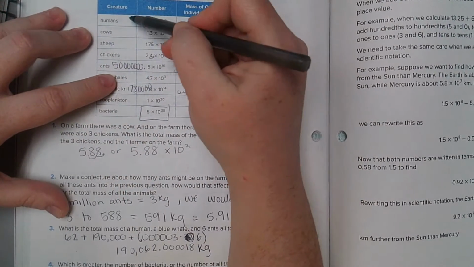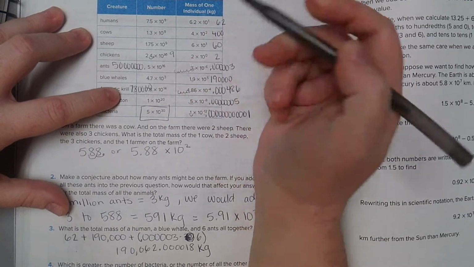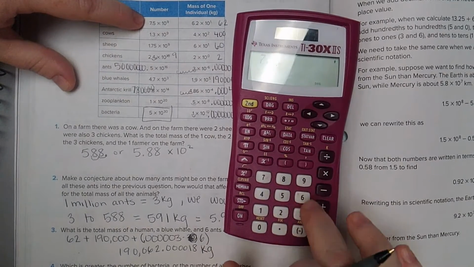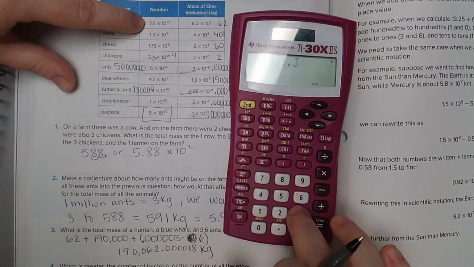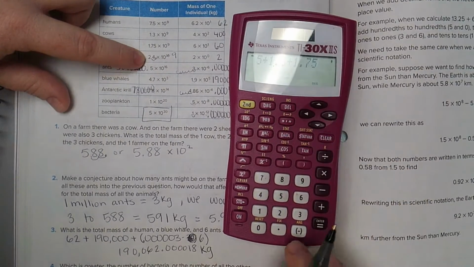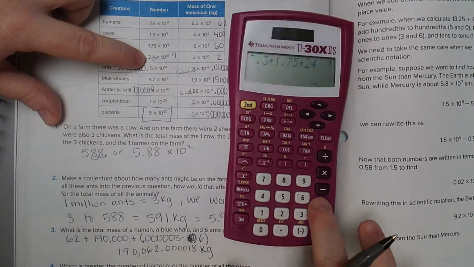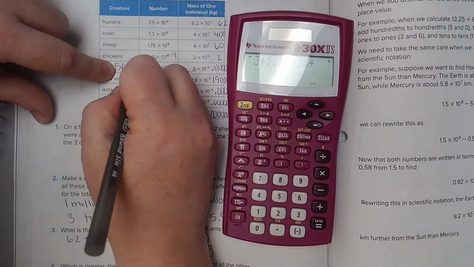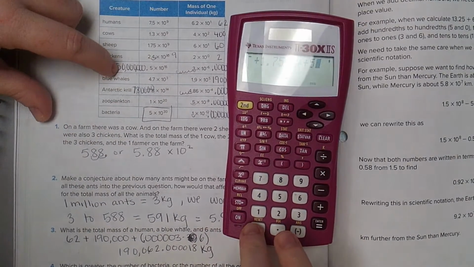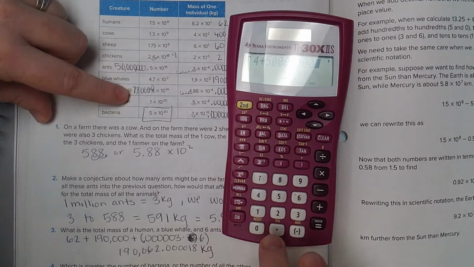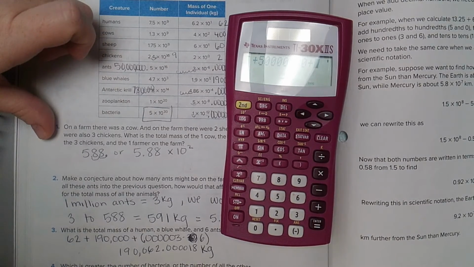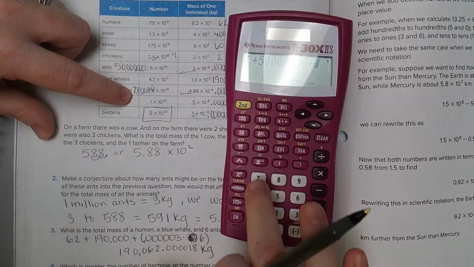Let's add up all of these that we have to the 9th power. So we have 7.5 plus 1.3 plus 1.75, sorry, plus 24 plus 50 million plus 780,000.